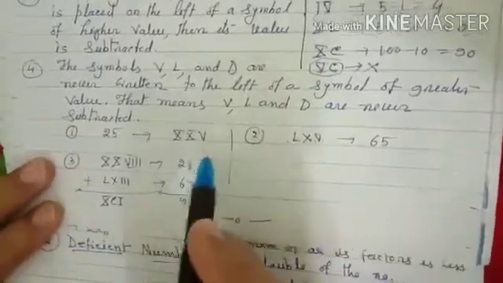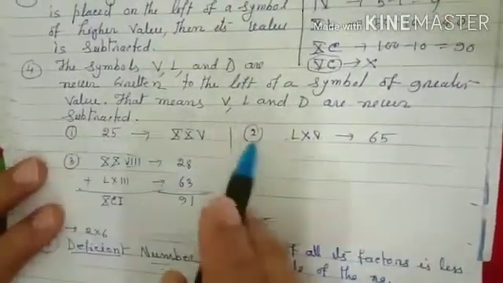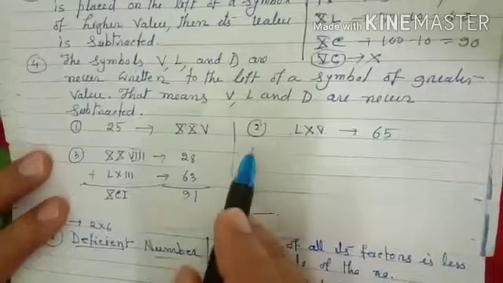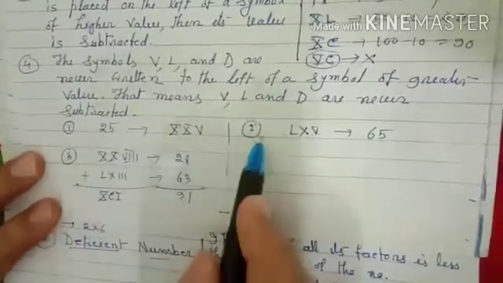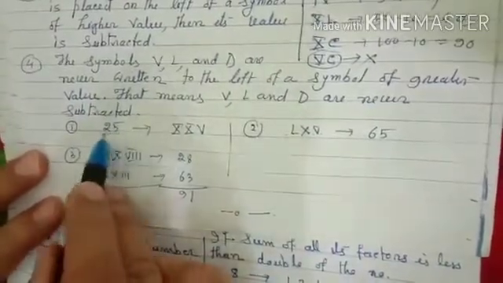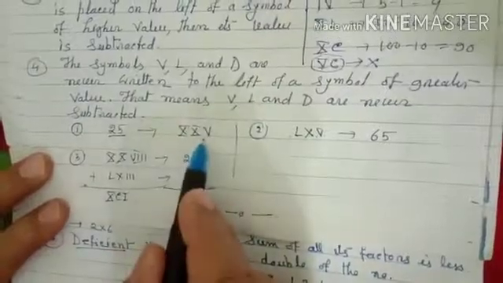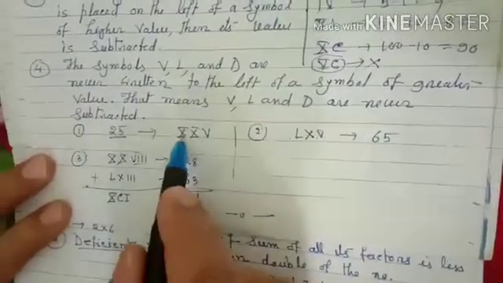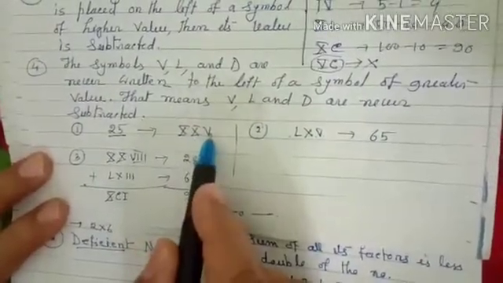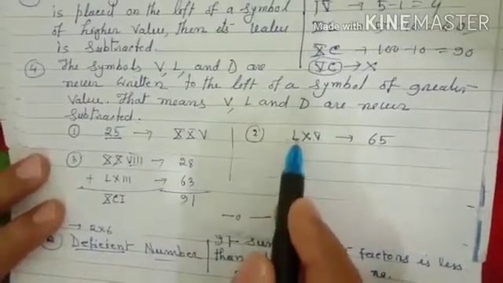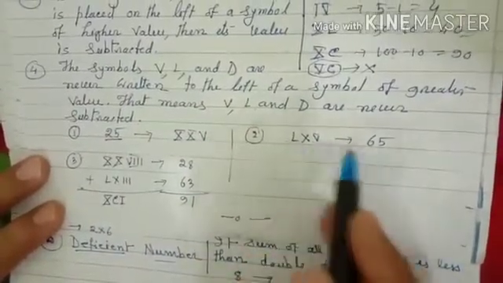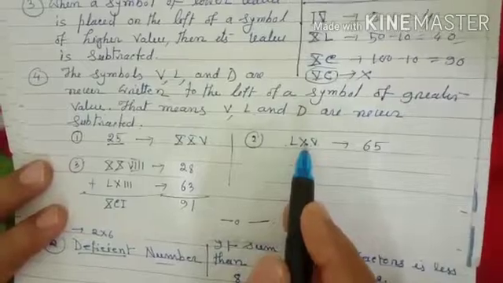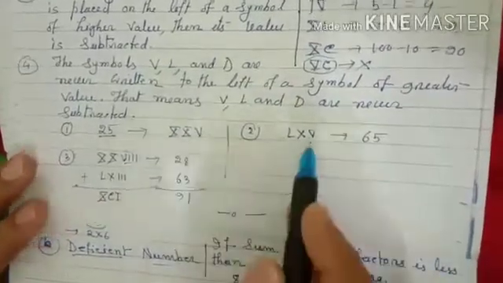Now I am giving some examples. There are three types of questions that actually come in the exam. The first two are direct questions, where the Hindu Arabic number is given and you have to convert it into Roman. Like 25: 20 means XX and 5 means V. Like LXV, that means L is 50, X is 10, V is 5, so 65. This is the direct question.